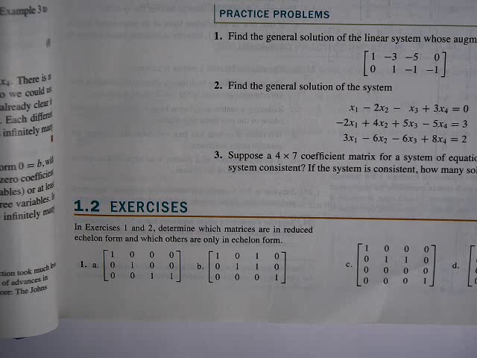Each matrix is row equivalent to one and only one reduced echelon matrix. Now this is something you could see in a true-false question. They could take out this word right here, and then it would be false. Right? What did you say was unique and which one wasn't? Reduced echelon is unique. Echelon is not unique.